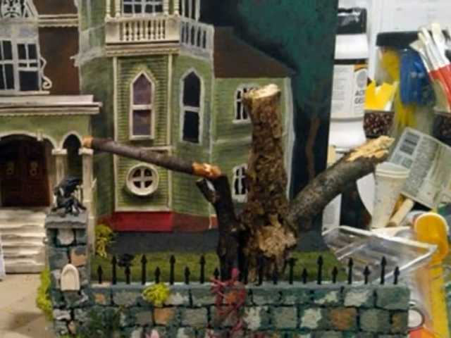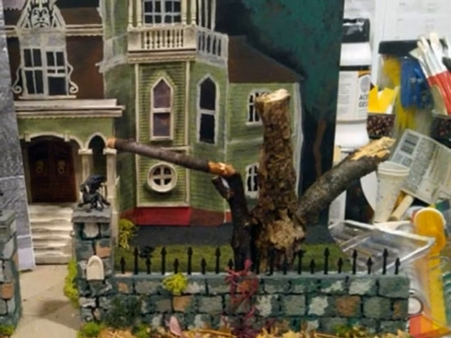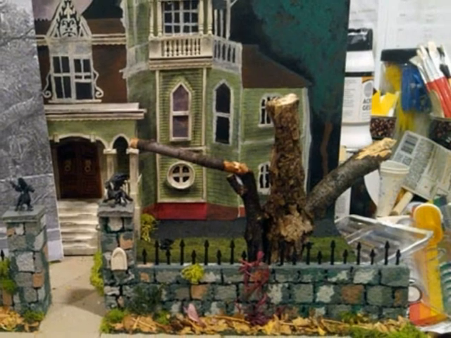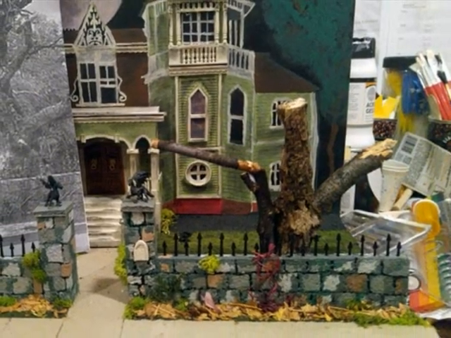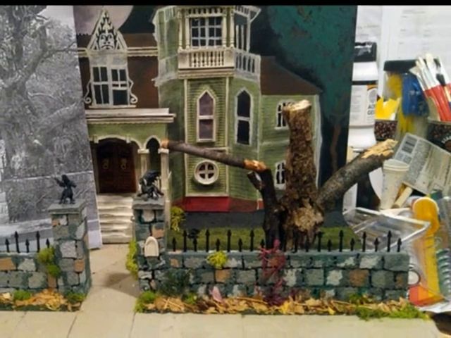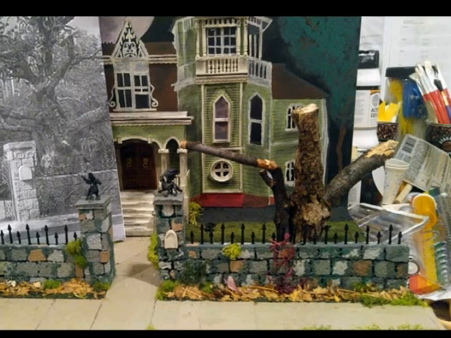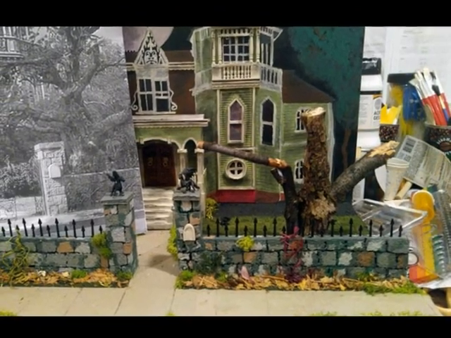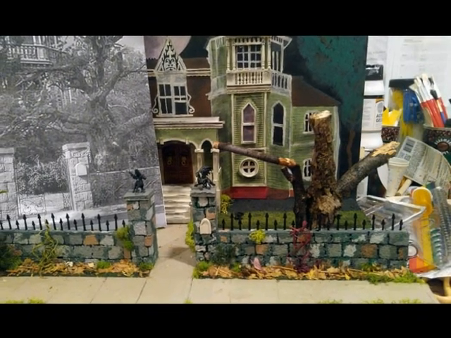So what I had to do is take a drill and drill into each branch and put a little rod, like a dowel rod, in there to attach each piece together, and then I glued them that way so it stayed together. So I actually had to piece this tree together to create this big old tree because there was no other way that I could figure out how to do it. And you can see the picture on the left that I use for reference for the tree.